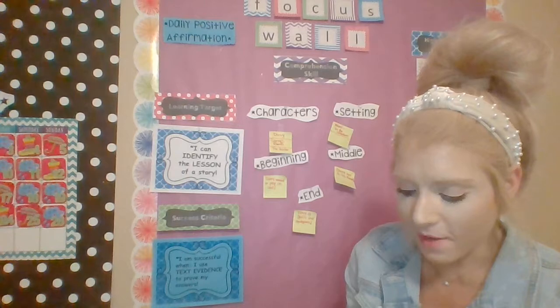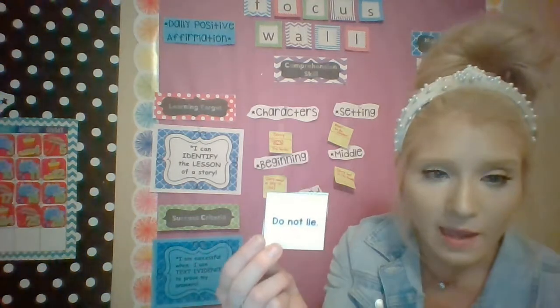Okay, fabulous. You should have written down or just thought in your head or said it out loud the lesson, and I think we all should know this because we've also read books similar to this in class. That's also called making a text-to-text connection, because if we read a book similar to this, another reading strategy. But anyways, the lesson we should have all learned from this story was do not lie.